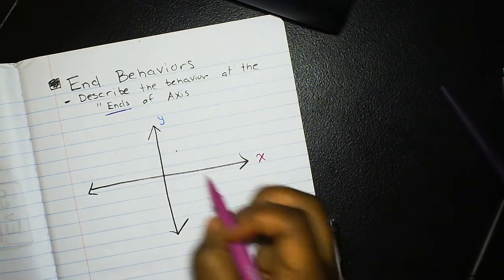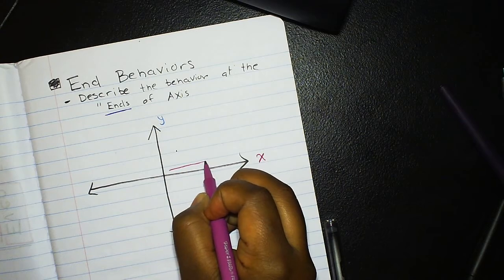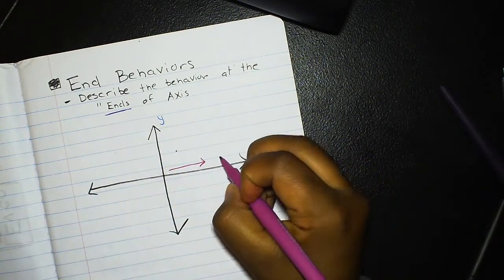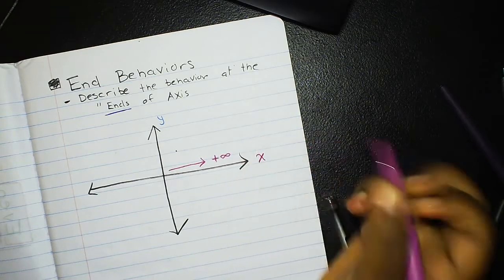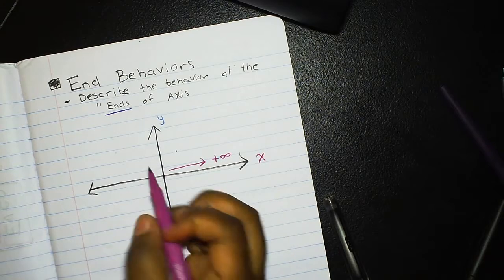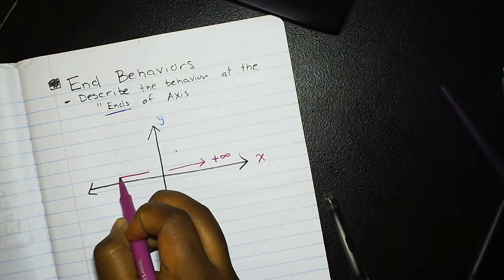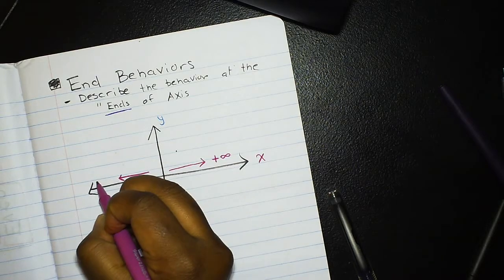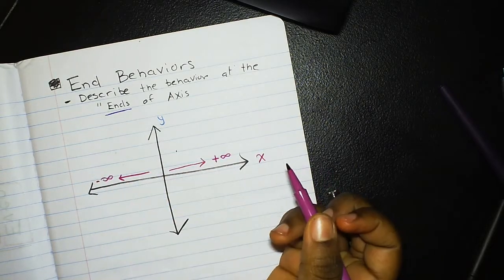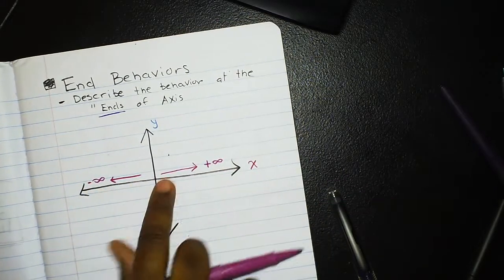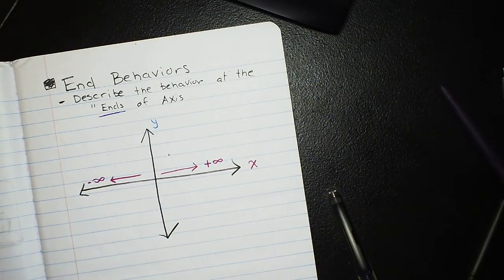Let's say I was going in this direction forever and ever. What would be the end? The end would be positive infinity because it's going in the positive direction. If I was going in the negative direction, the end on my x-axis would be negative infinity. So this would be left, this would be right.